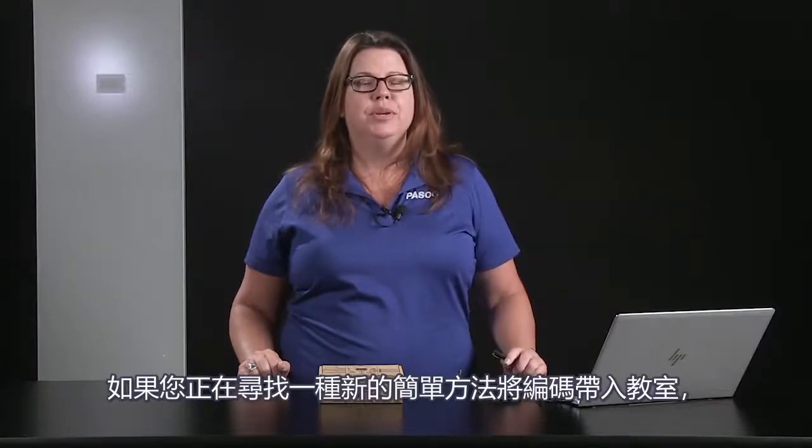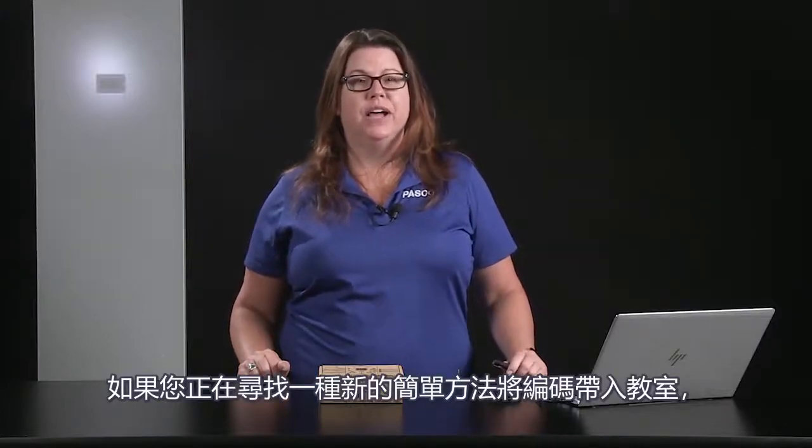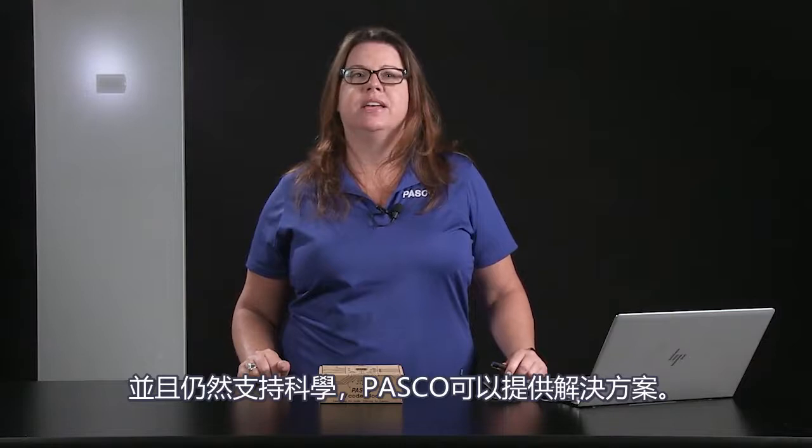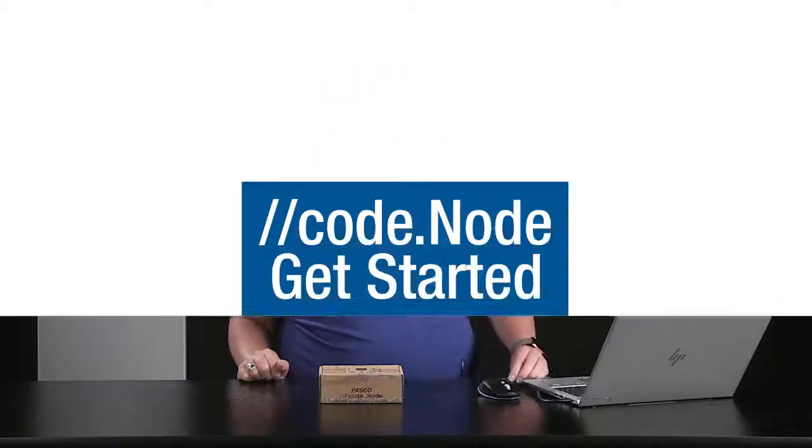If you're looking for a new and easy way to infuse coding into your classroom and still support science content, PASCO has a solution. Today we're going to share with you the code node.